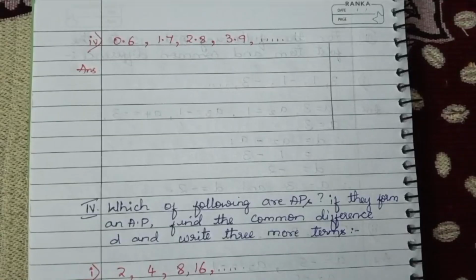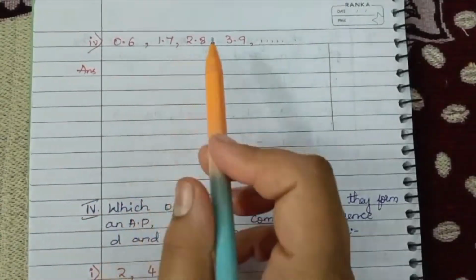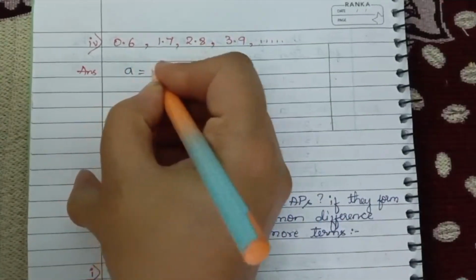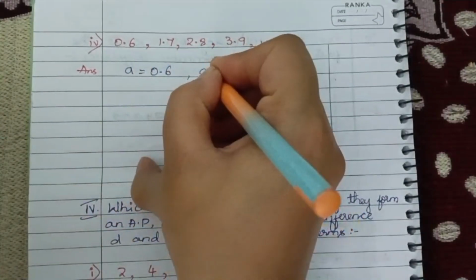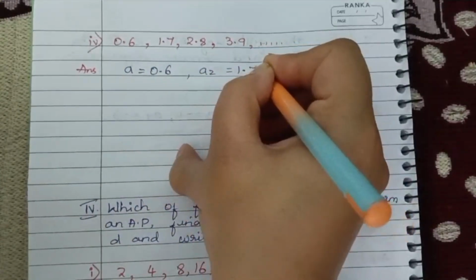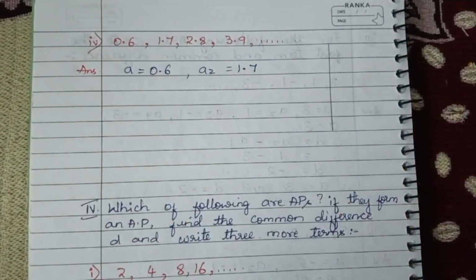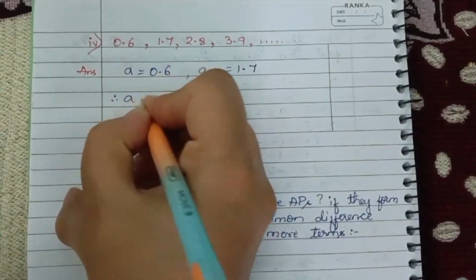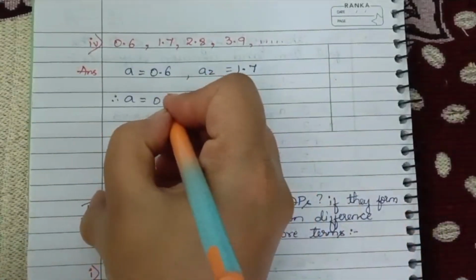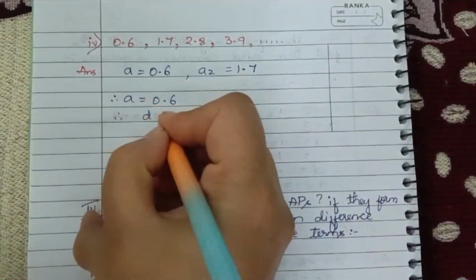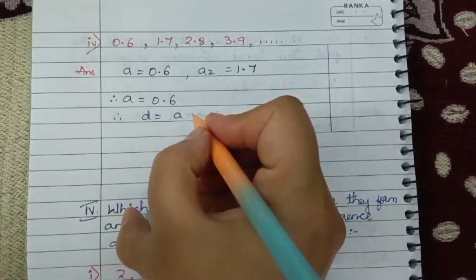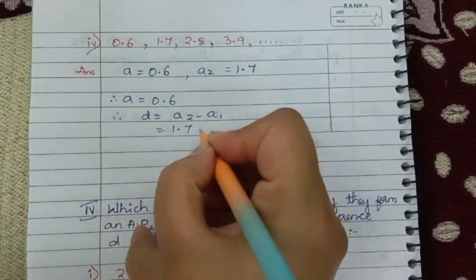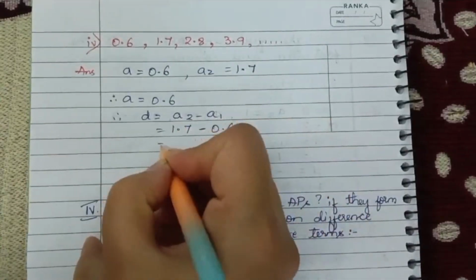Now the fourth one is 0.6, 1.7, 2.8, 3.9. In this, what is the a value? A is equal to 0.6 and the a2 value is 1.7. Okay, now you came to know how to find the a2 value. Now therefore a is equal to 0.6. Therefore d is equal to, what is the formula of common difference? That is a2 minus a1. That is 1.7 minus 0.6.